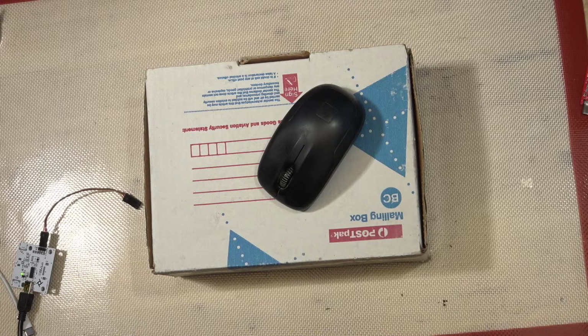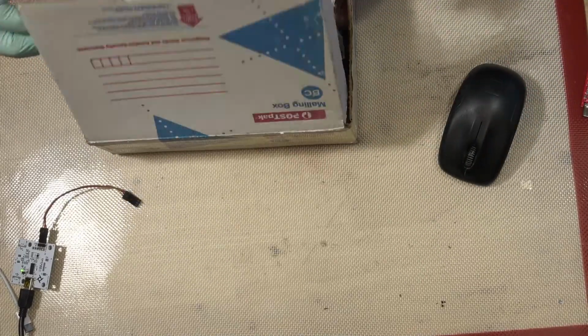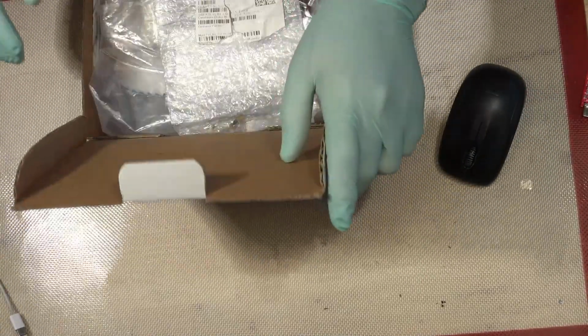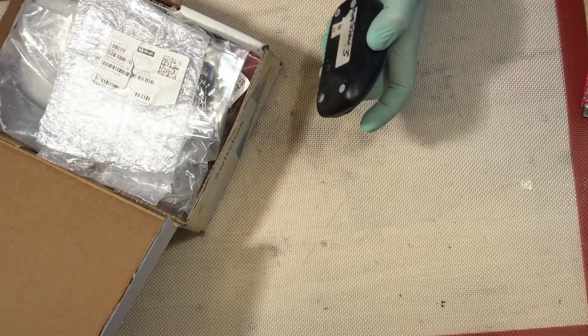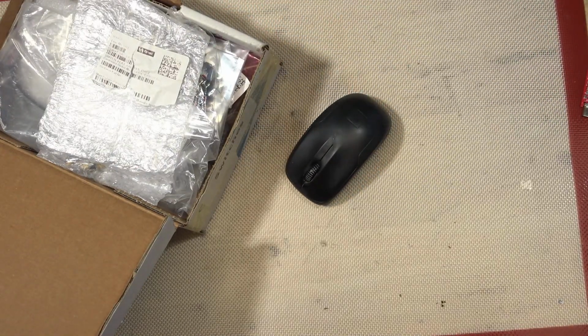Nothing major here today. I'm just... my middle mouse button has died on this. I've had this mouse for goodness knows how long, but I keep using it. I just keep replacing the middle mouse button. I suppose I better take the batteries out. I'm also testing a new camera angle, but I think it needs to come up a little bit more.